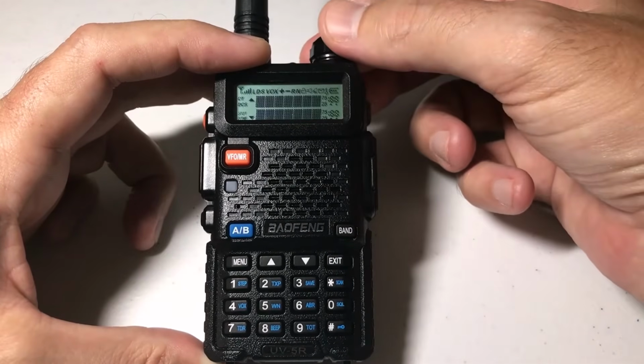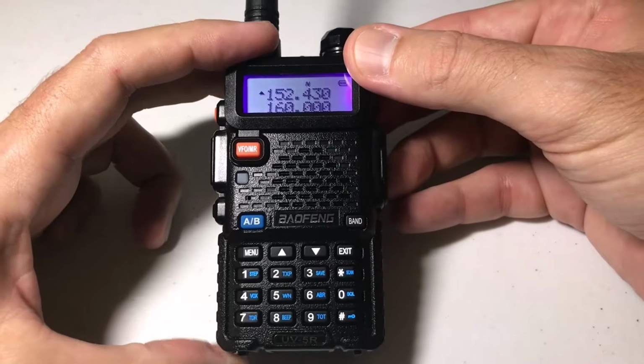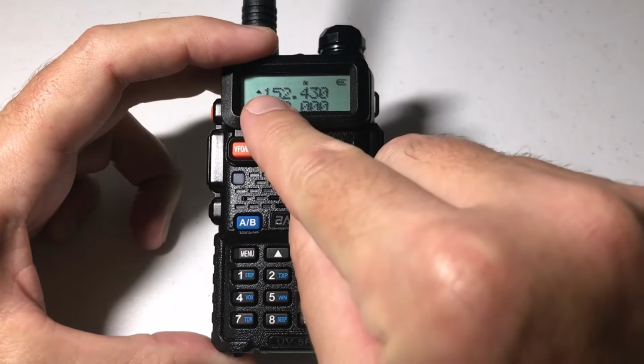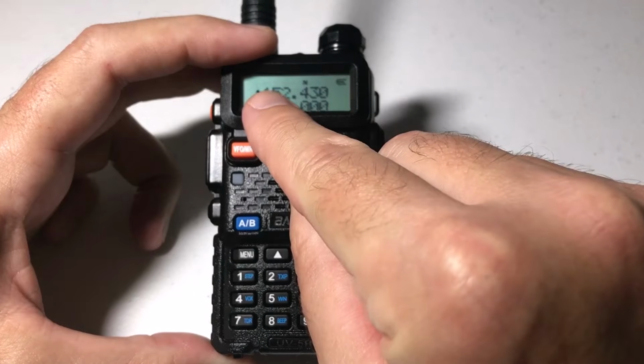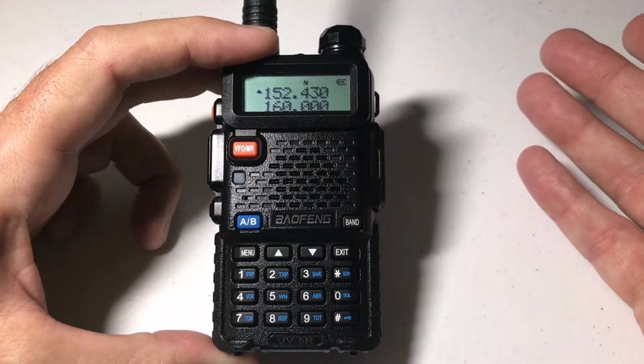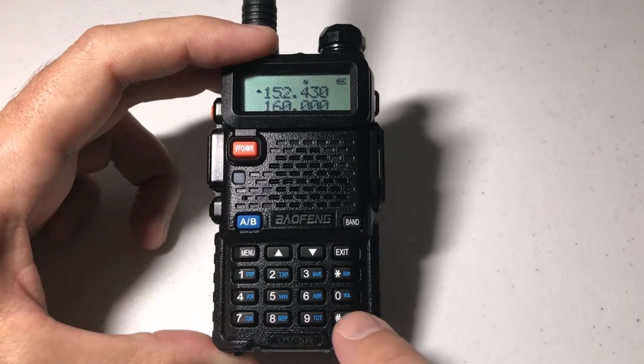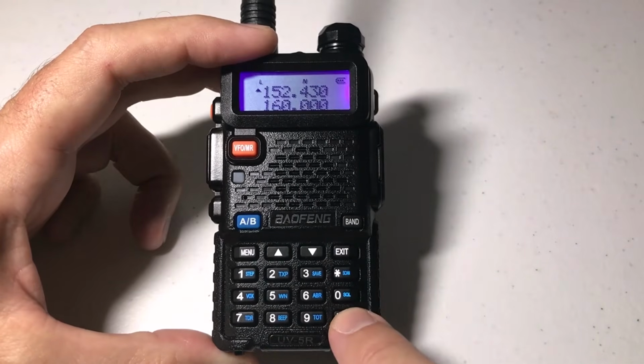I'm going to simply turn on the radio. At a glance, you can see whether or not you're in high power or low power, because you will see a little L indicator on your screen if you are in low power. The easiest way to do this is you can simply press the number key, and that's your simple toggle.